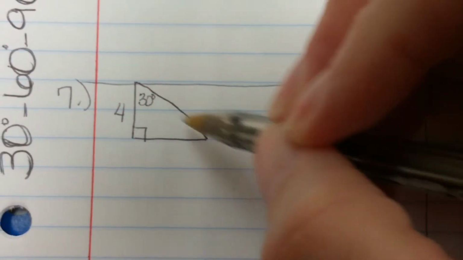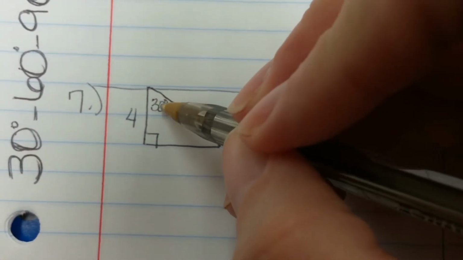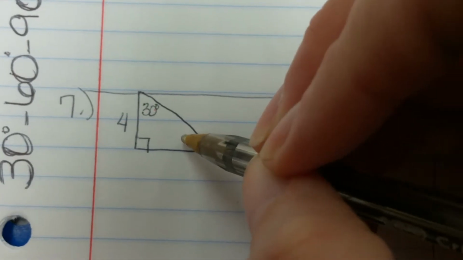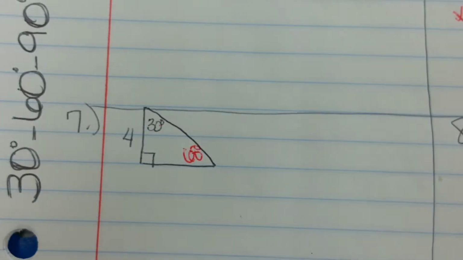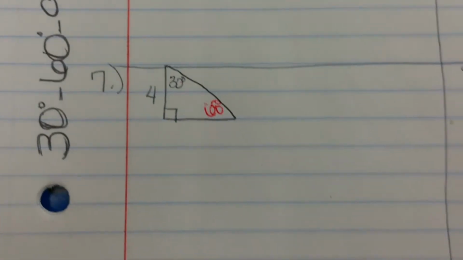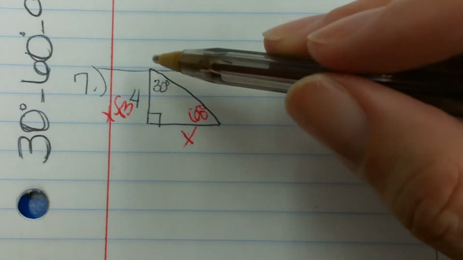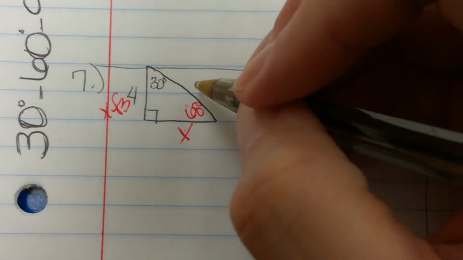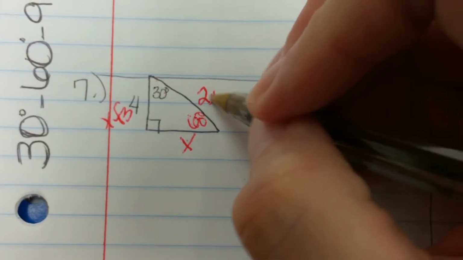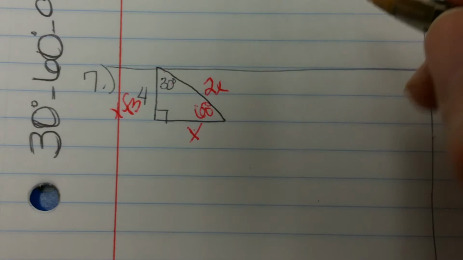Here I have another 30, 60, 90 triangle. I know this is 30, 60, 90 because I've got a 30 and a 90, which leaves only 60 that the remaining angle could possibly be. Now in this situation, I don't have my short side. My short side is across from the 30-degree angle, so that's going to be x, but what I am given is x square root of 3. That's my longest leg, the second longest side of the triangle. And over here the hypotenuse is once again 2x.